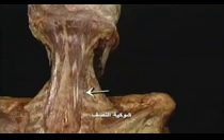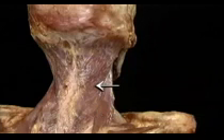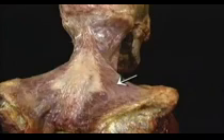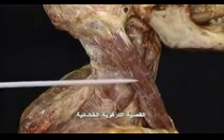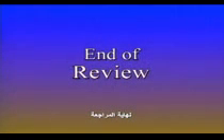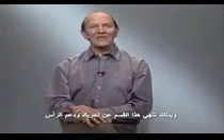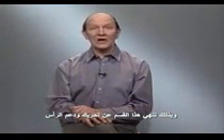Here's semispinalis, splenius, and trapezius. And here's the sternocleidomastoid. That brings us to the end of this section on support and movement of the head.